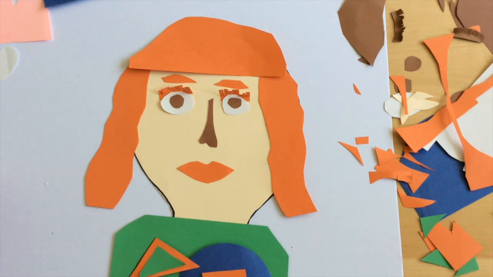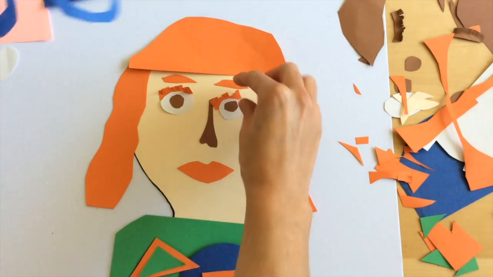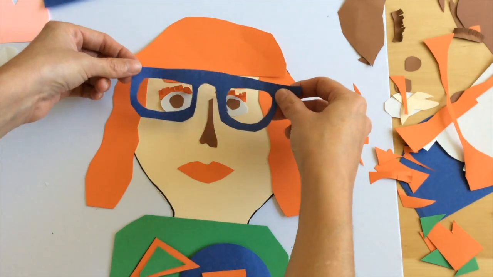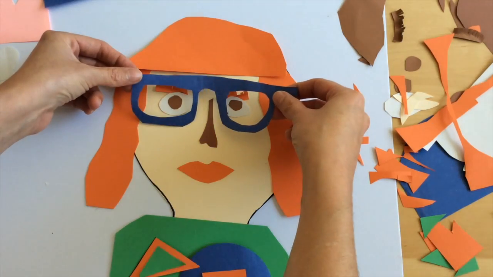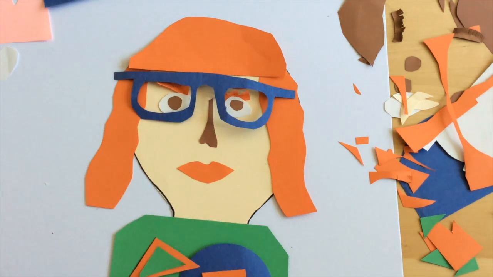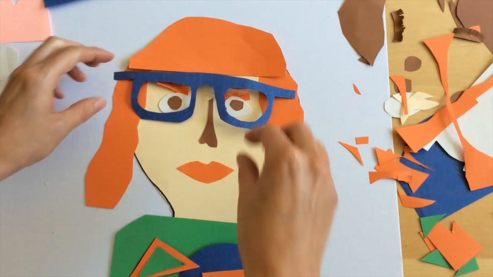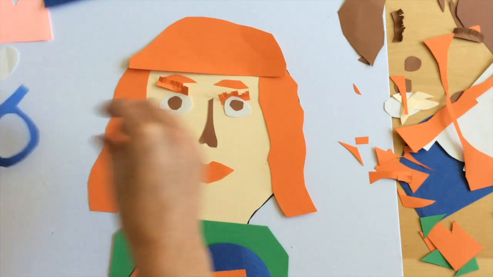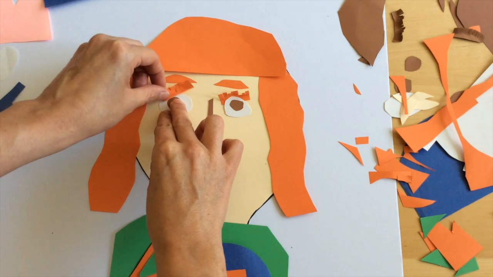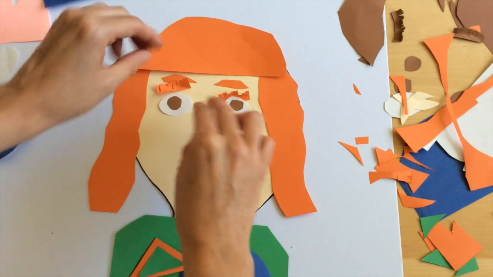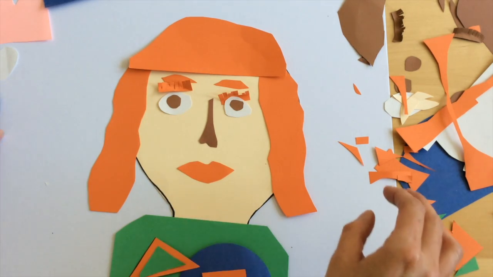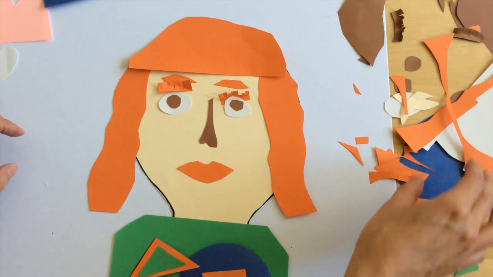What about making her some glasses? She's missing her eyelashes, they got all out of sorts, but that's okay. We can glue those down in a little bit, but I wanted to show you all the ways you can play with the composition before you make a commitment with glue.